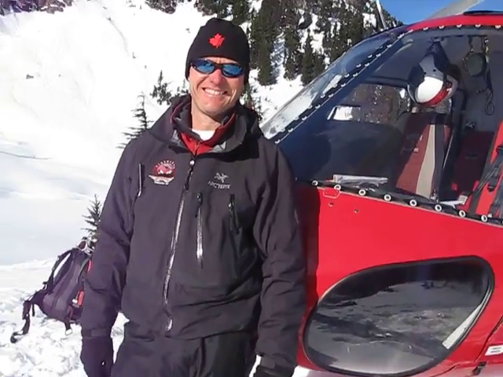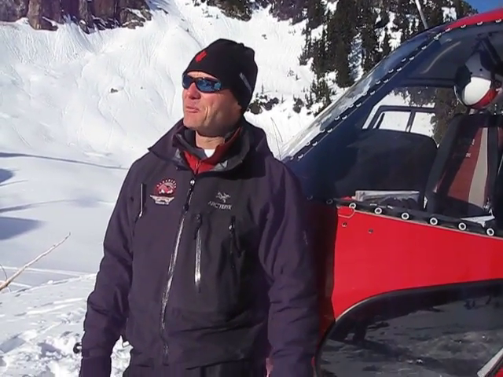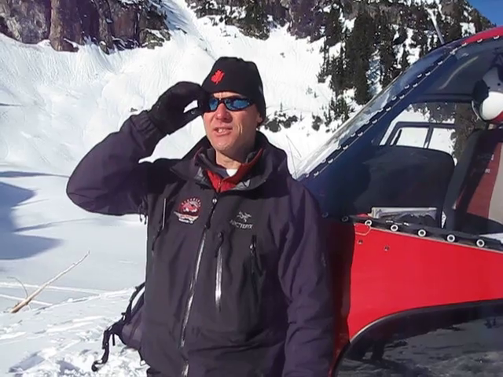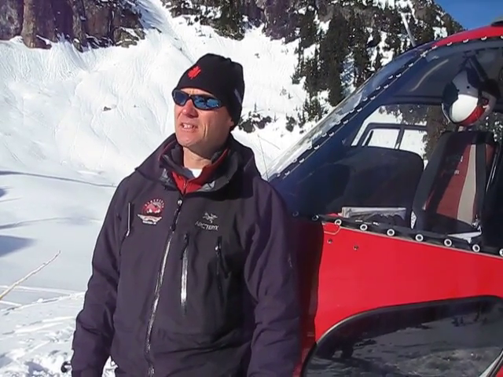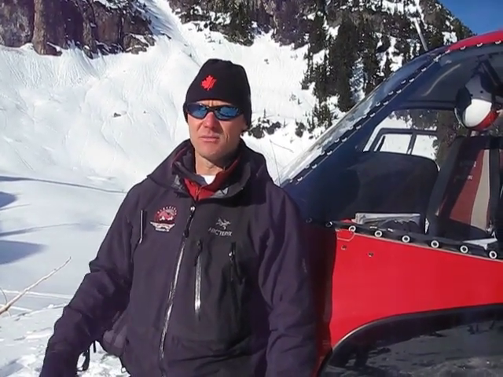Steve, do you mind just describing a typical mountain approach? Typical mountain approach, well, there's a lot of things. Number one is wind finding, which most pilots who have some mountain experience know how to do, but there's a lot of cues to wind direction, including blowing snow. For us heli-skiing, we like to use heli stakes that have a wind indicator on them.